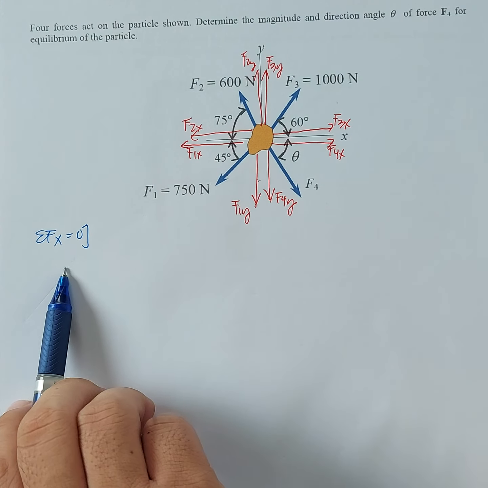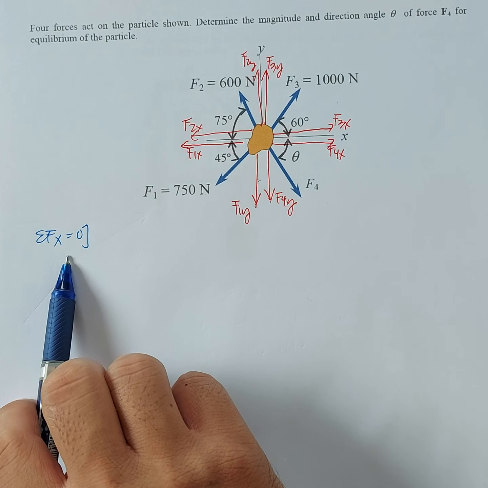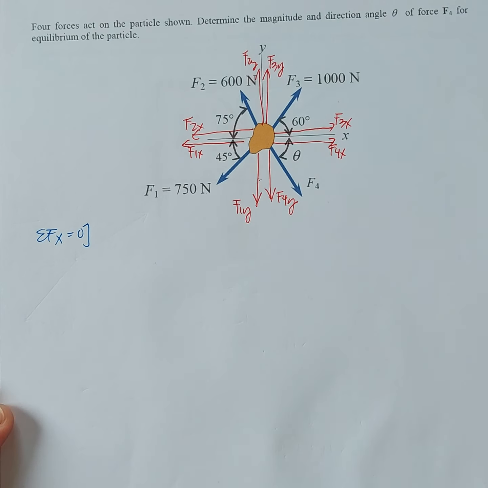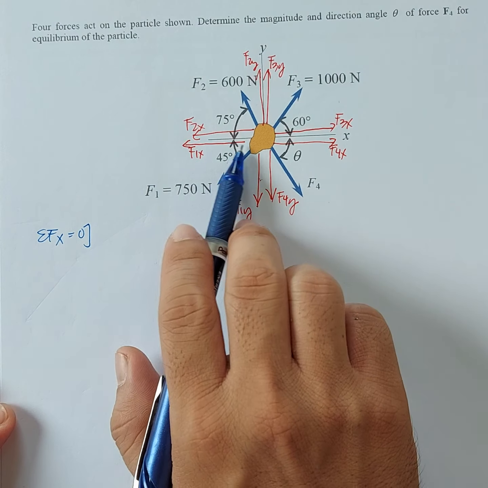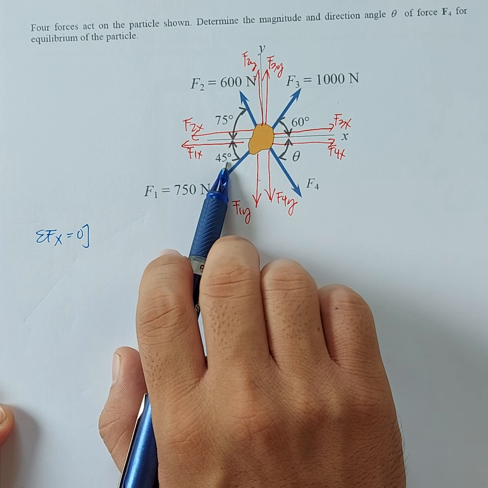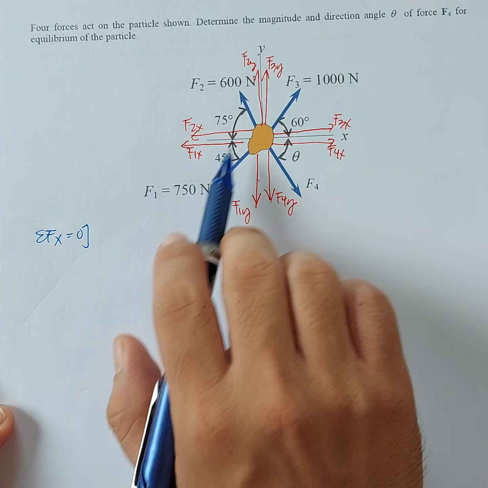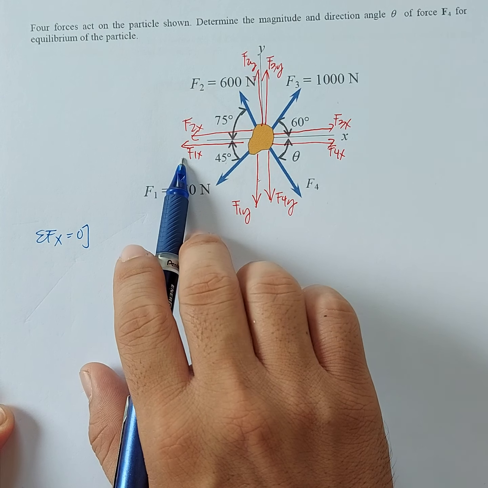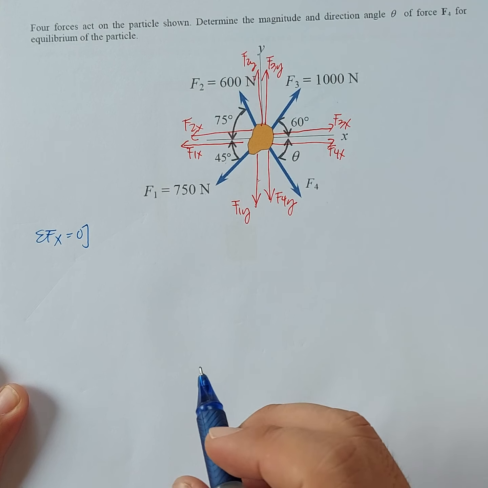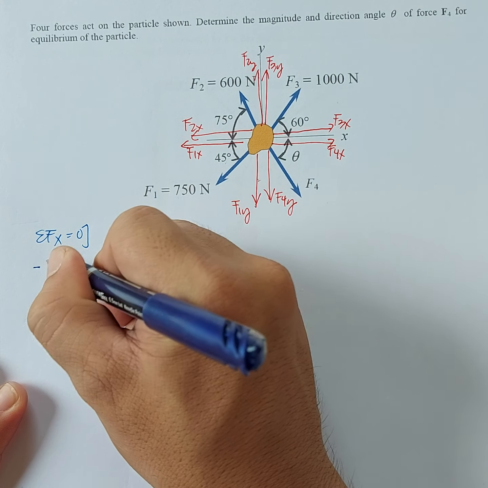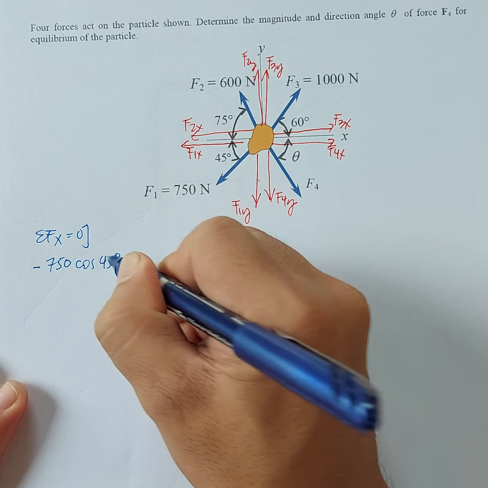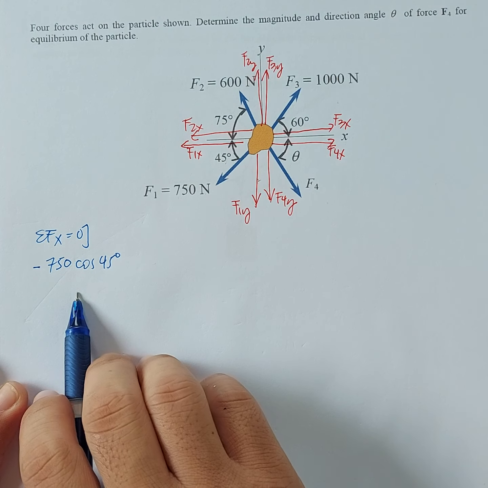So we summate forces along the X direction or along horizontal axis. Equate that to 0. Let's start with F1. What is F1X? F1X is 750 cosine of 45 degrees. So adjacent side. And it's directed to the left, so minus. So negative siya, no? So F1X is minus 750 cosine of 45 degrees.